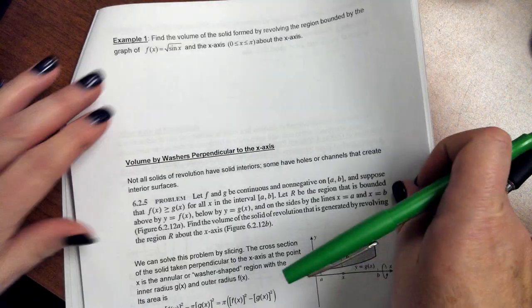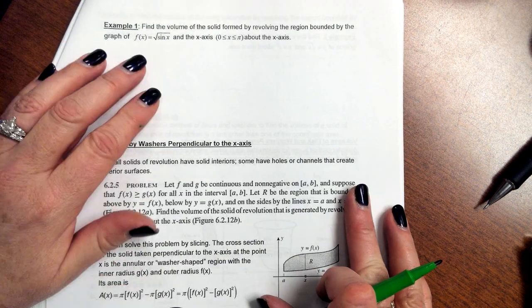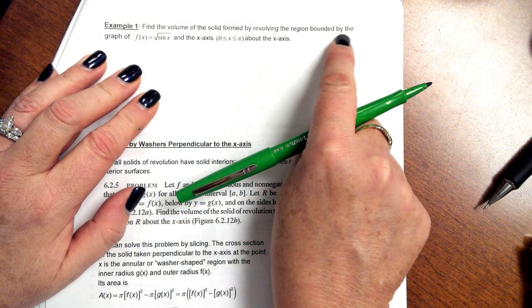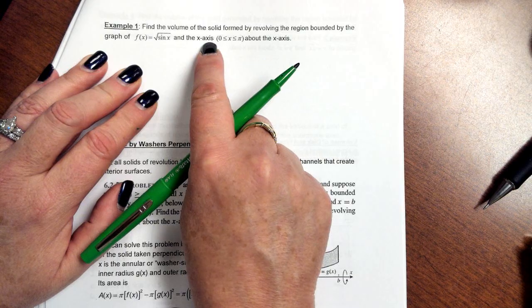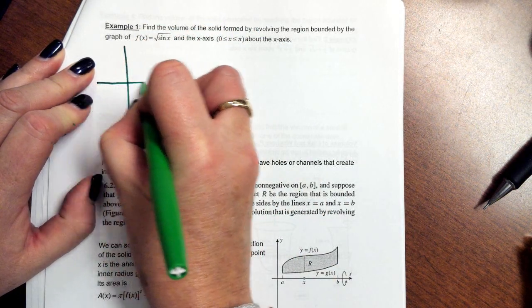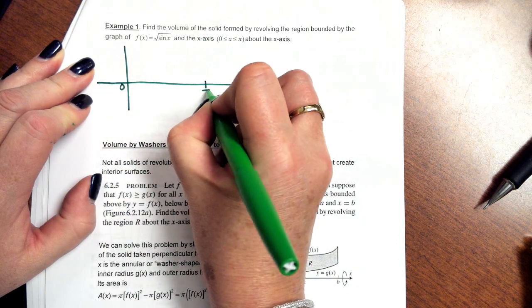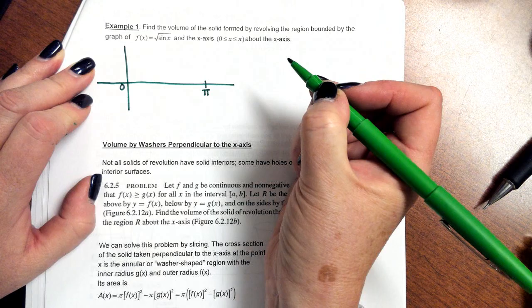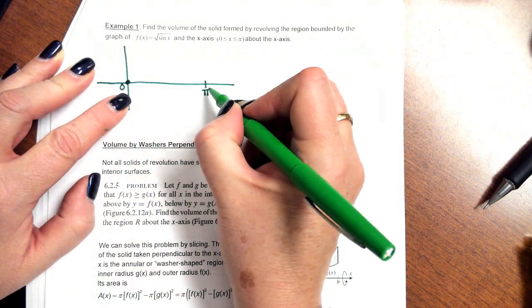So when you take a look at an example, this is a calculator question. Find the volume of the solid formed by revolving the region bounded by the graph of f of x equals the square root of sine x and the x-axis, going from 0 to pi. So again, I'm bounding it from 0 to pi. Even without a calculator, you know sine of 0 is 0, square root of 0 is 0.